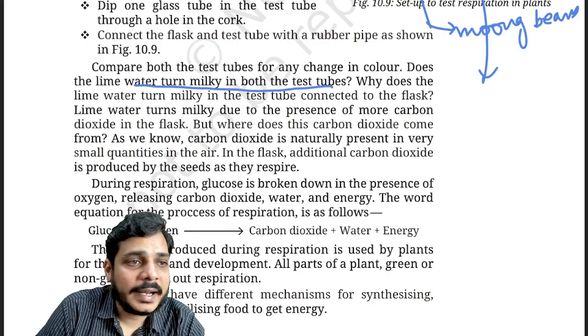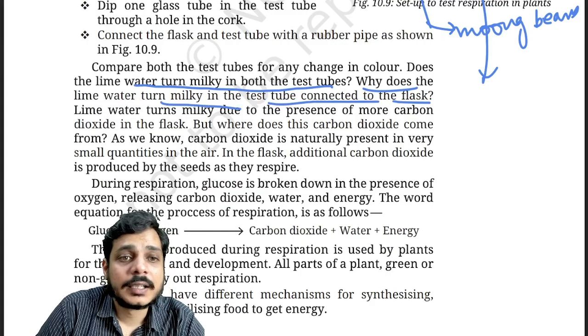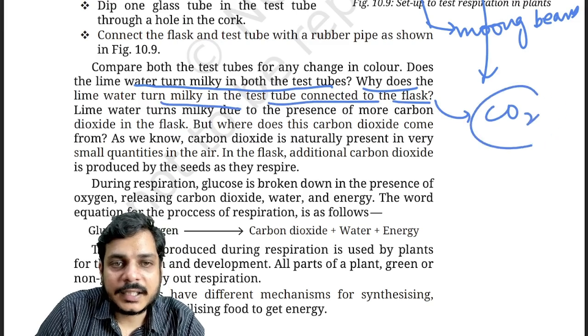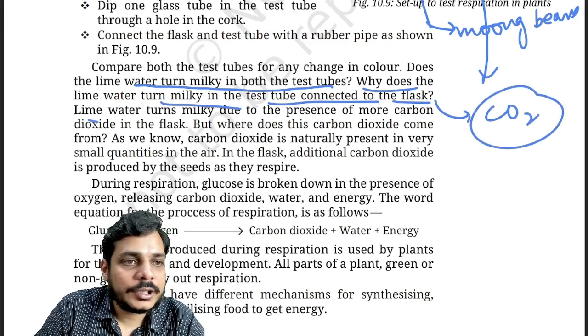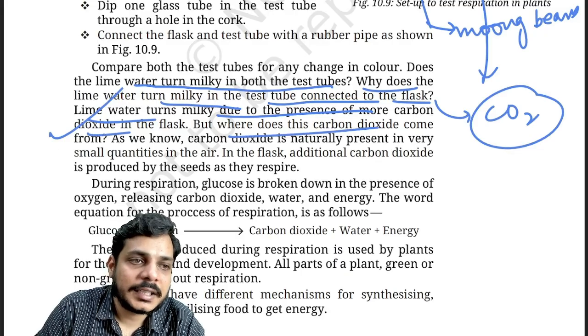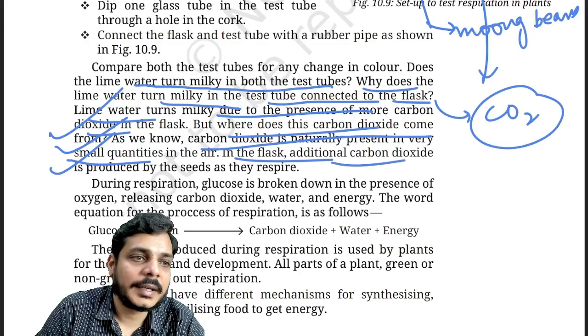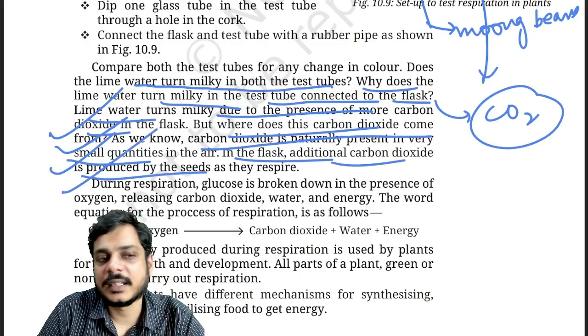The answer is no. Why does the lime water turn milky in the test tube connected to the flask? It is because the carbon dioxide is being released by the plant. Lime water turns milky due to the presence of more carbon dioxide in the flask. But where does this carbon dioxide come from? As we know, carbon dioxide is naturally present in small quantities in air. So in the flask, additional carbon dioxide is being produced as the seeds respire.